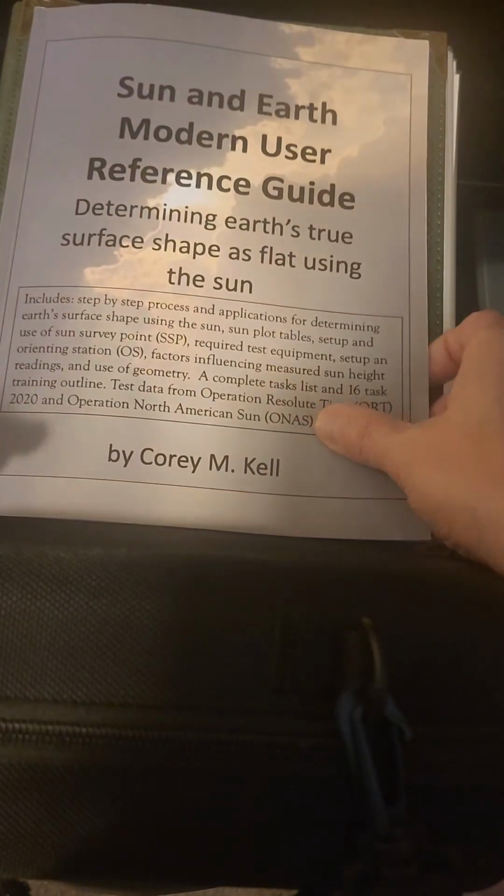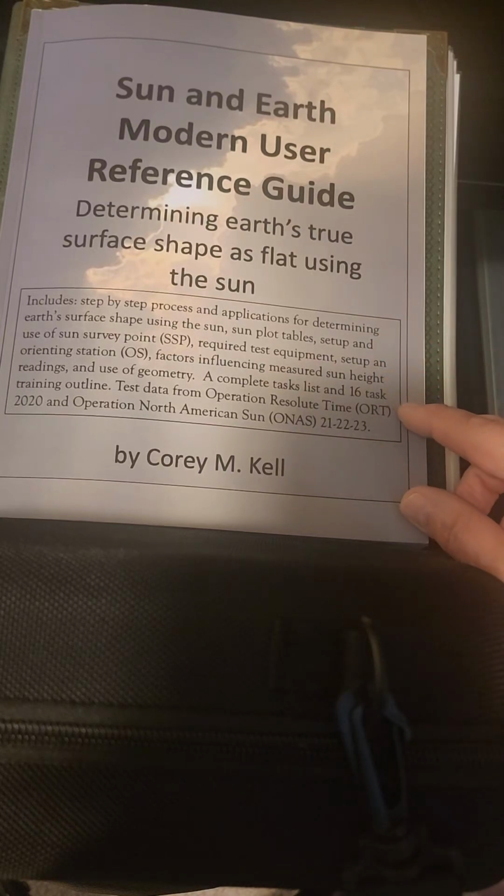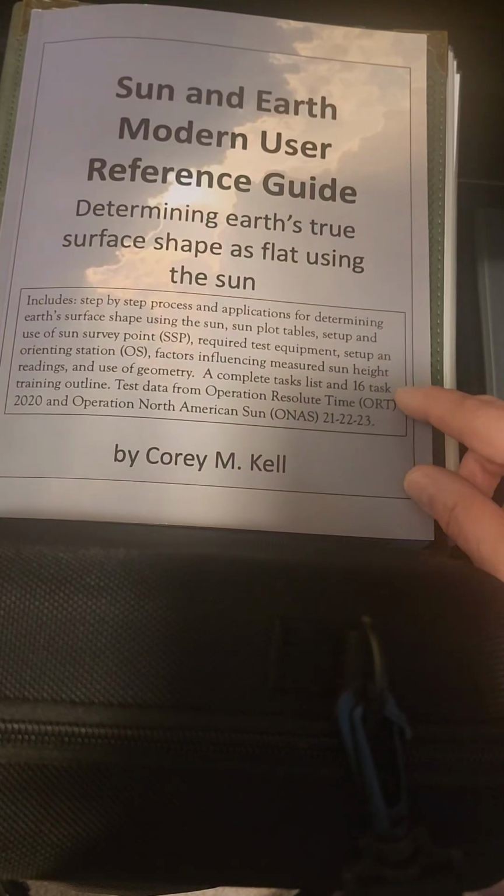Again, this is just a little bit more information on the Sun and Earth Modern User Reference Guide. There'll be a series of short videos coming out on this book.